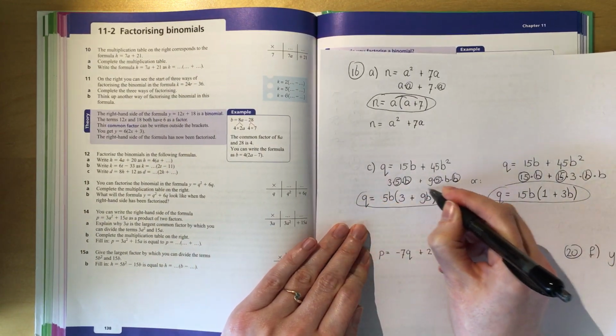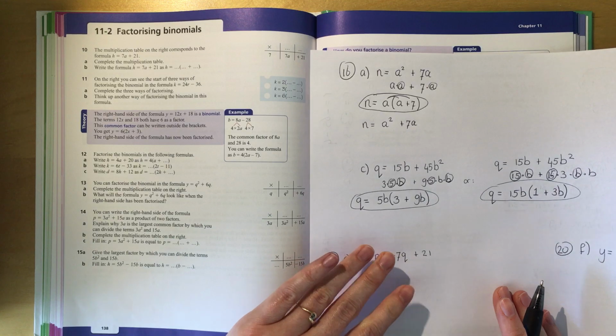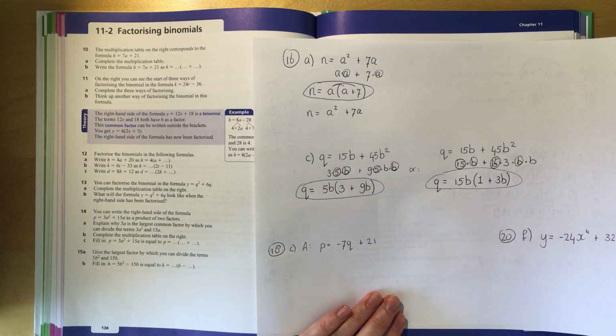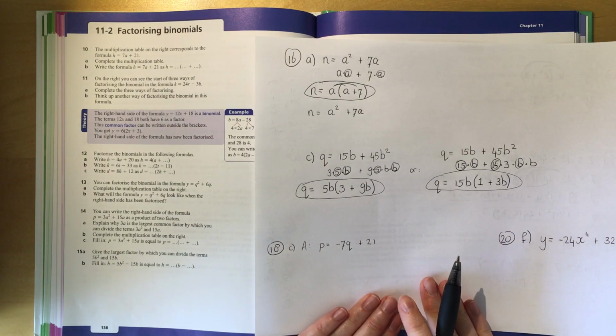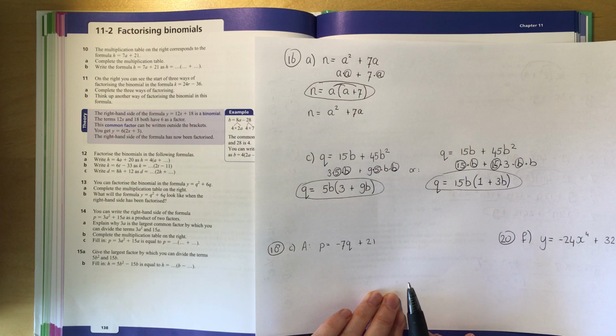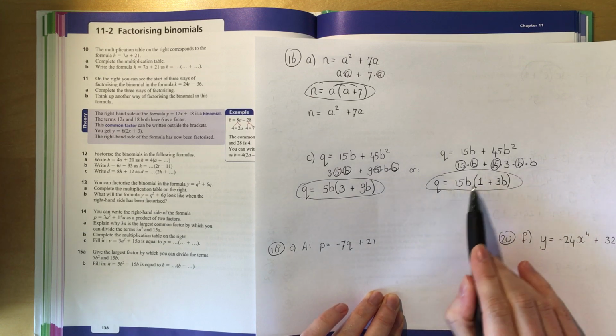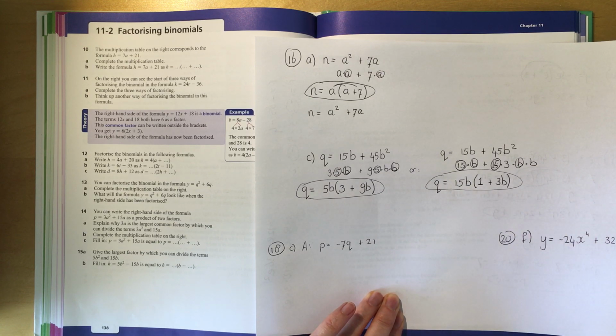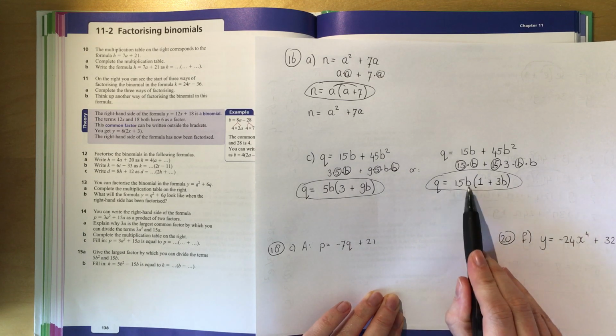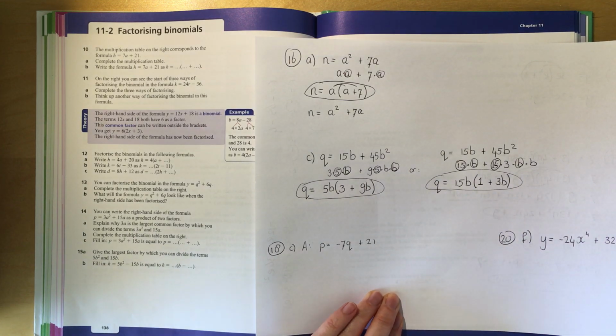The first one and the second one. Which of these is correct? Well, the answer is both of them are correct. The second one is slightly better, however, because when you're looking for the common factor, when you are looking for something to write outside of the brackets, the best thing to do is to look for the highest common factor, and 15b is higher than 5b.